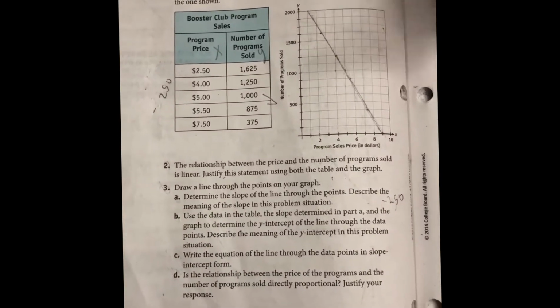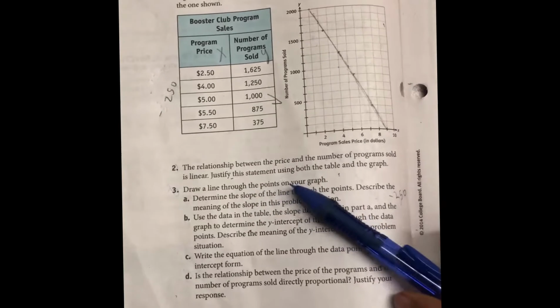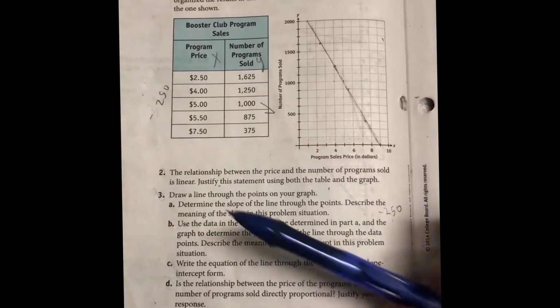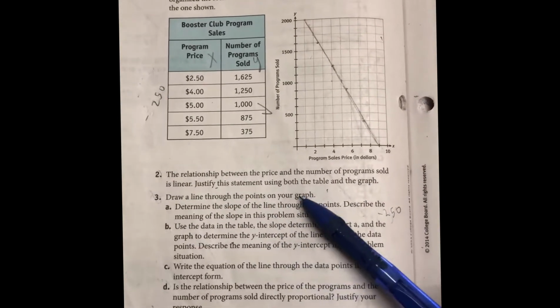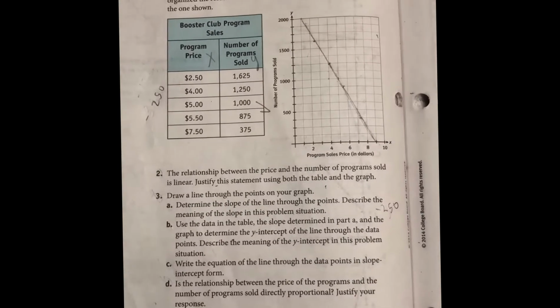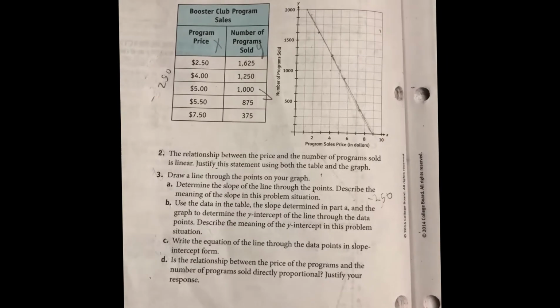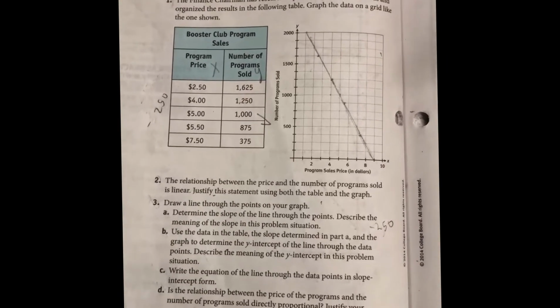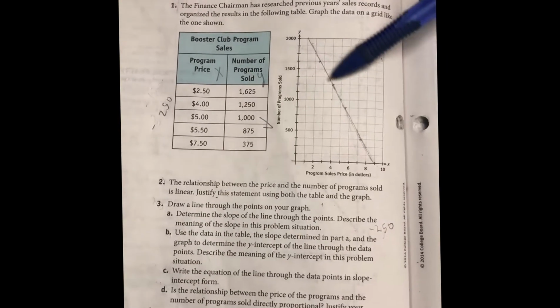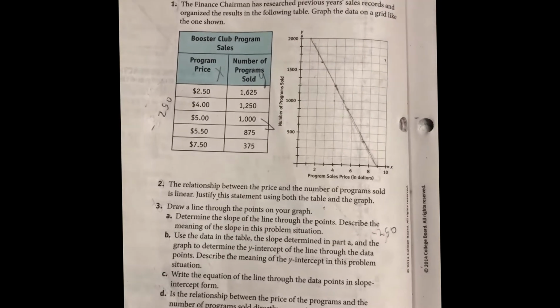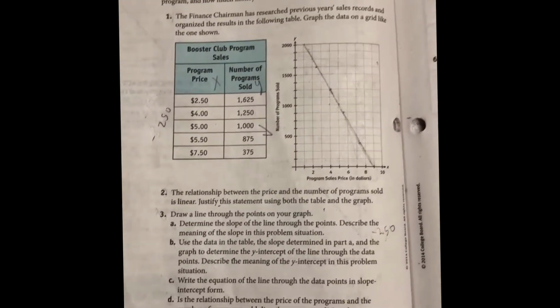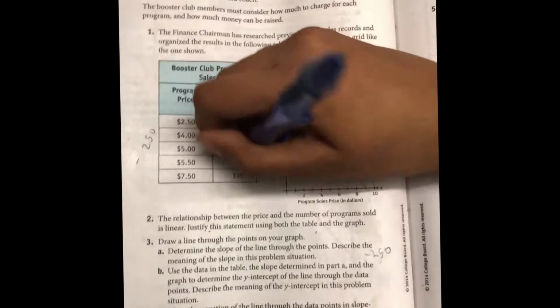Number 2 says the relationship between the price and the number of programs sold is linear. Justify the statement using both the table and the graph. So we can justify the statement using the graph because the graph makes a straight line, and only linear equations make a straight line, so we know this is a linear equation and linear relationship.